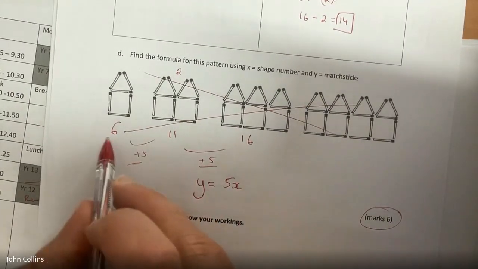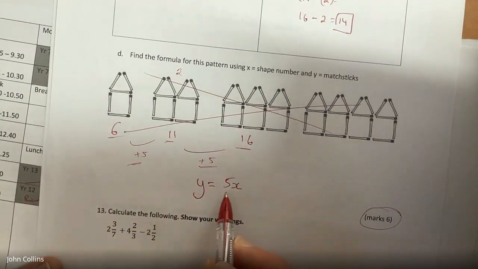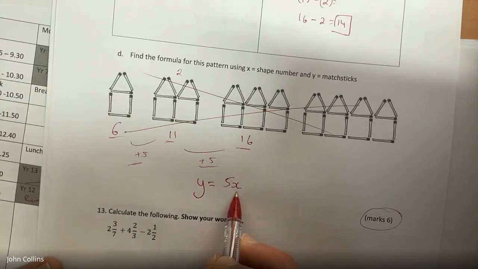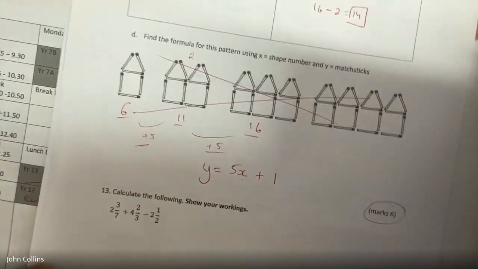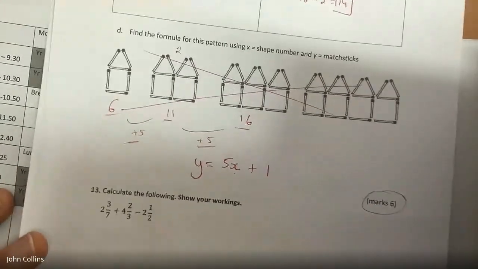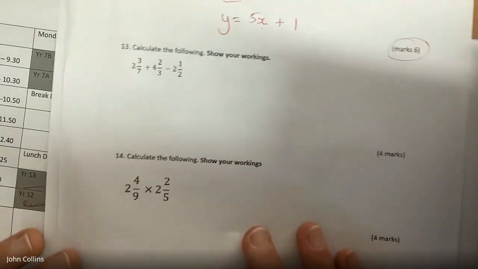Because a repeated addition becomes a multiplication. How do I get then the answers 6 and 11 and 16? Because this gives 5 times 1 is 5, 2 is 10. So we're always 1 away. Add 1. We don't have that in the exam, so we won't go into it in great detail.